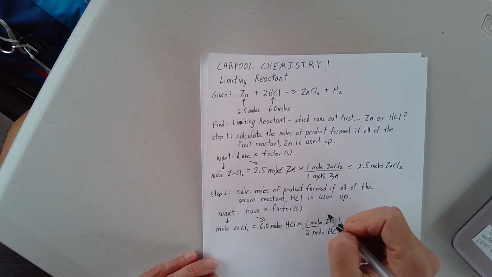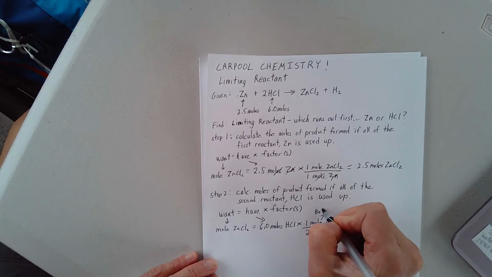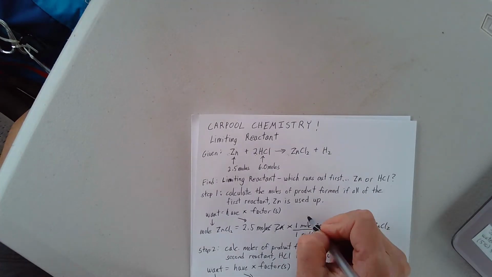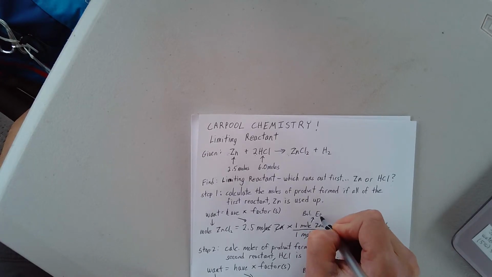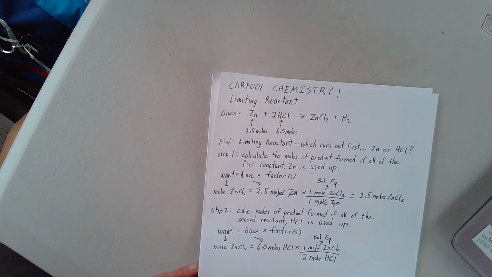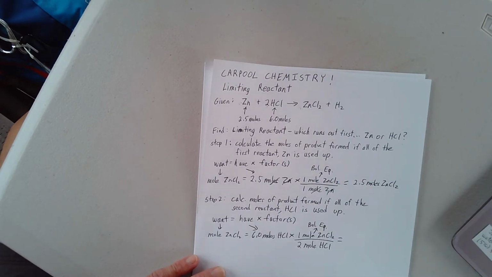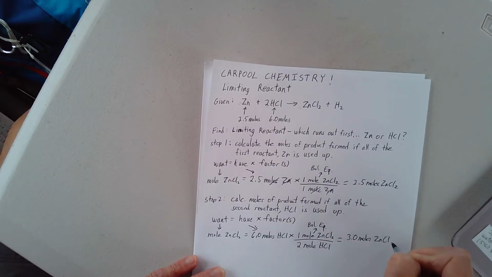And just to leave myself a little reminder of where I got this from, I'm going to leave myself a little note from the balanced equation. And I'm going to do the same thing up over here. This came from the balanced equation. It's like leaving a trail of breadcrumbs to yourself through the forest so you could find your way back. Equals, and in this case we have 3.0 moles of zinc chloride.